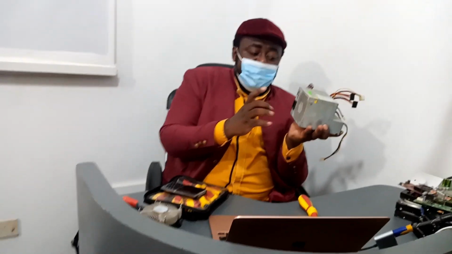What am I holding here? Power supply unit. We need to understand that every power supply unit has a fan in it. There's a fan in this unit, and the fan here is also designed for the components within the power supply unit, and that fan cools those components because this is a system on its own and it has several components within it.